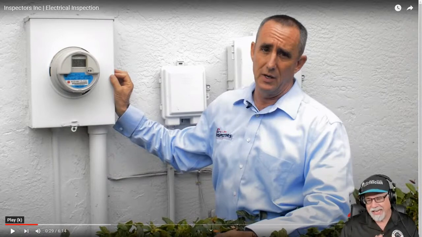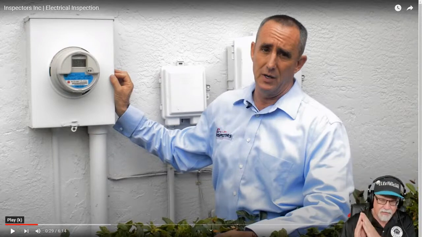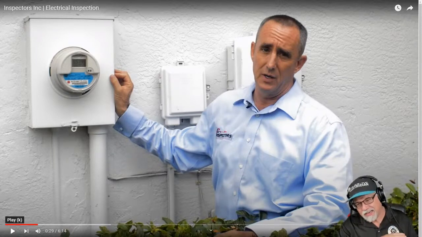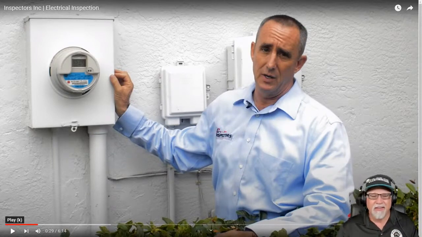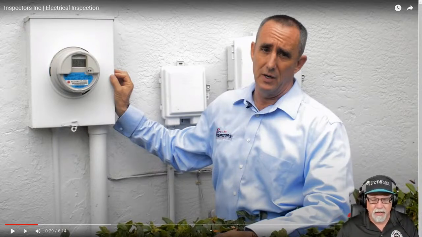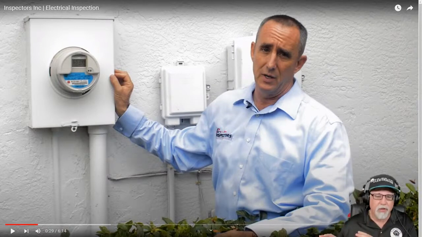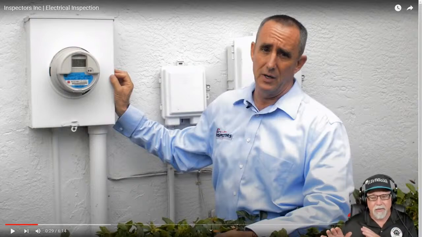If it was overhead, then it could be called a service drop to the service point, and that's the line of demarcation between where the utility leaves off and the electrician takes control. So in this case, the line of demarcation is at this meter, because now everything on the load side of this meter is the responsibility of the electrician. Everything on the line side of this meter is a service lateral, and that's under the rules for the utility. Their depth in the ground, all this type of stuff, that's on them, okay?